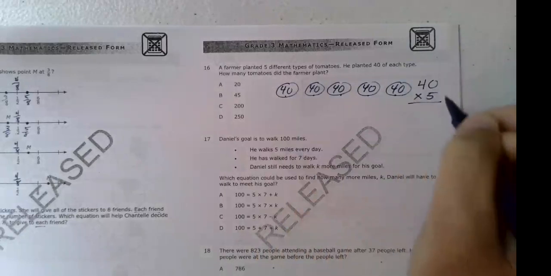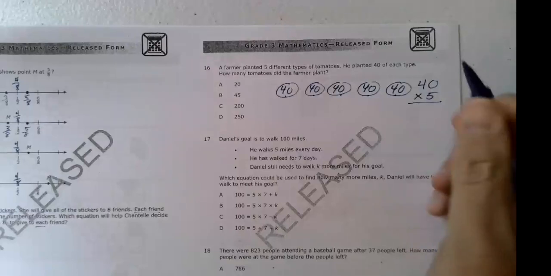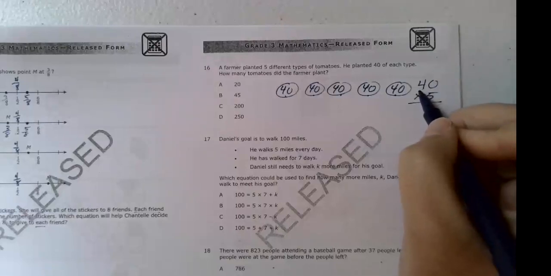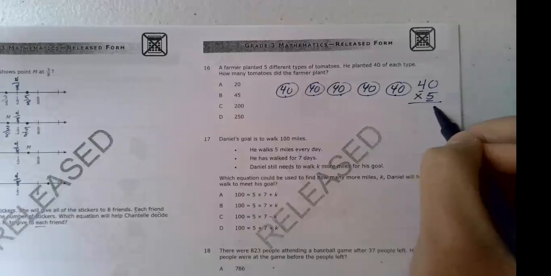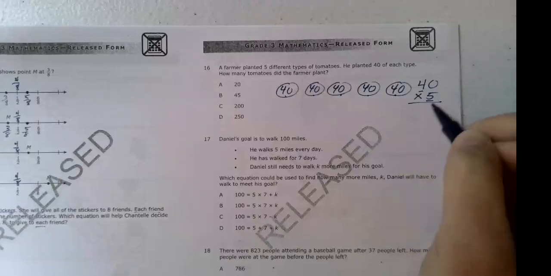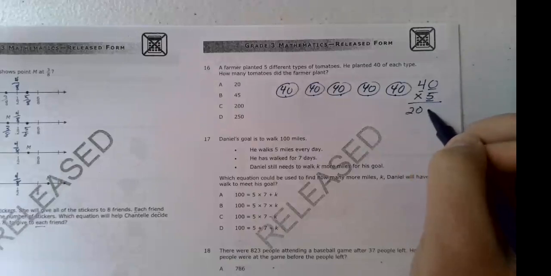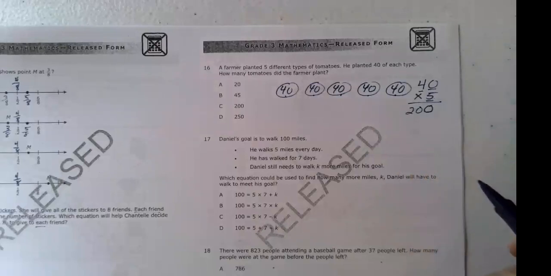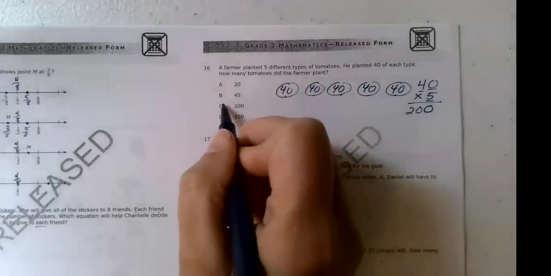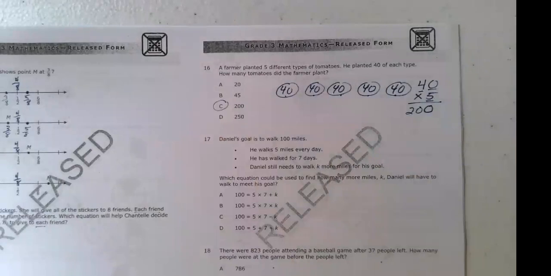And hopefully when you see this problem, you remember the strategy of finding the basic fact, which would be 4 times 5. And if you count by 5s 4 times, 5, 10, 15, 20, you get 20, but remember it's 20 tens, so it's actually 200. So he planted 200 total tomatoes.